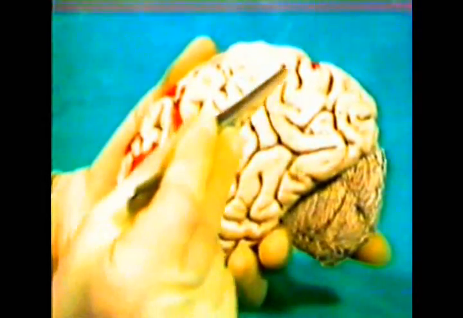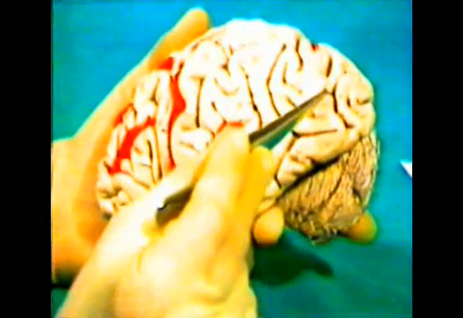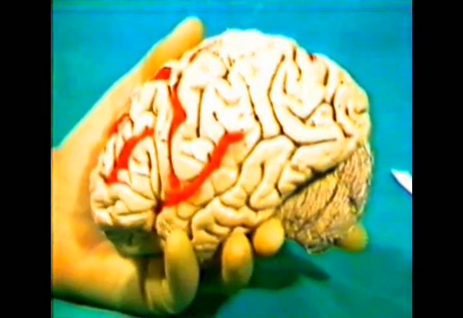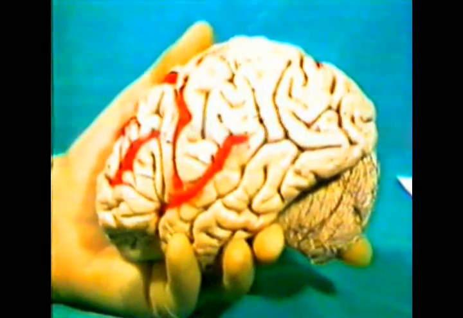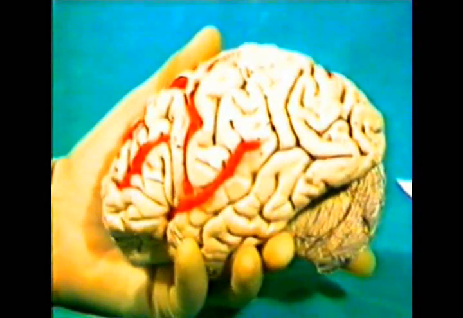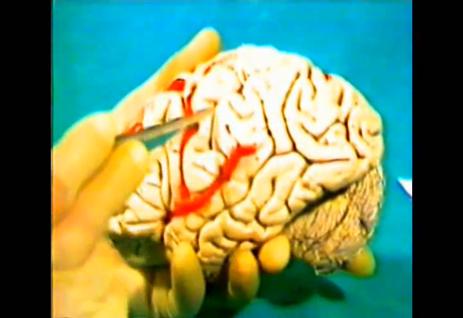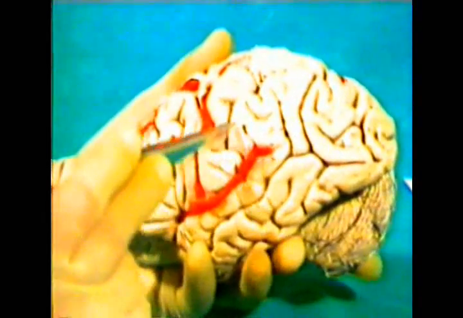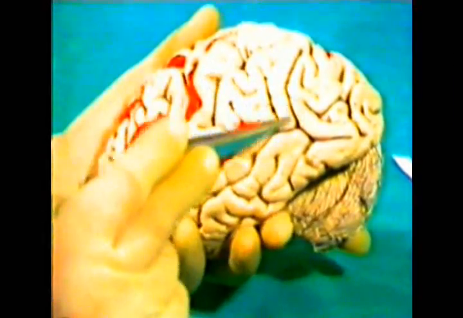These supramarginal and angular gyri are important centers for recognition of the structures and their meanings, a condition called stereognosis. It also contains the sensory speech area, in which the meaning of spoken words can be recognized. An injury to this area leads to what is called sensory or receptive aphasia, which means inability to understand spoken or written words.